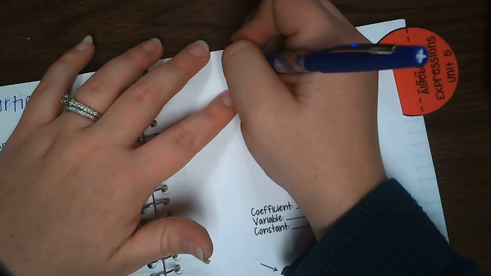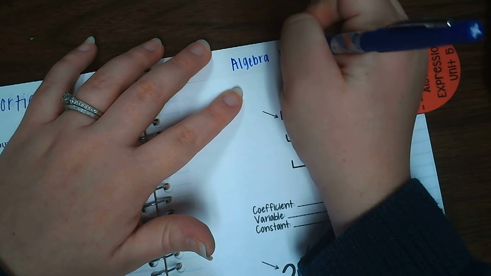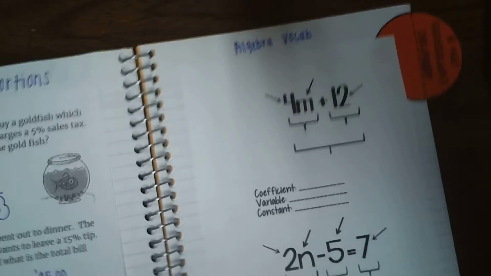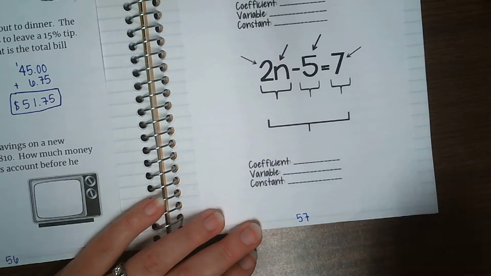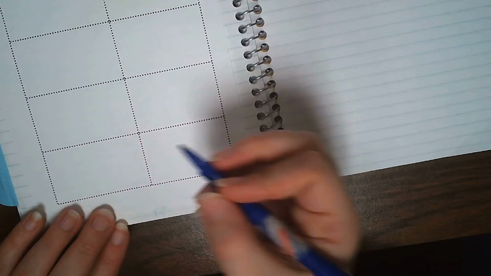We're going to title this Algebra Vocab. And the page number at the bottom is 57. Then our next page, we're going to glue down. And it is page 58.